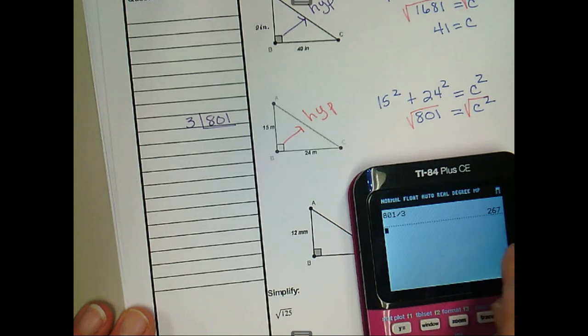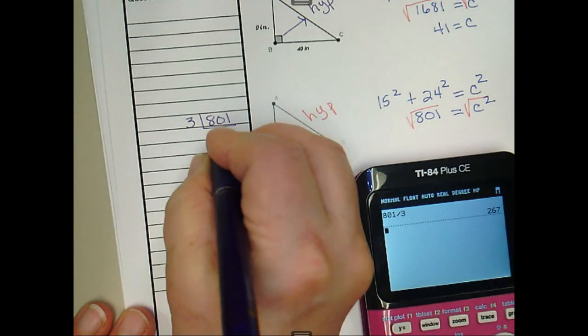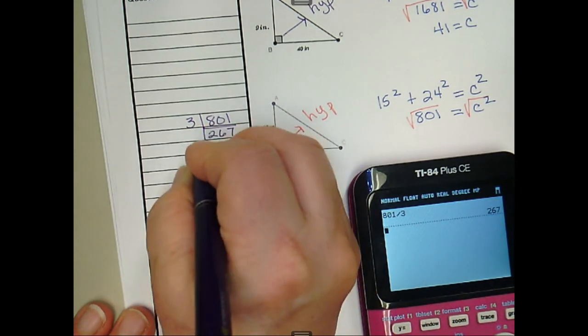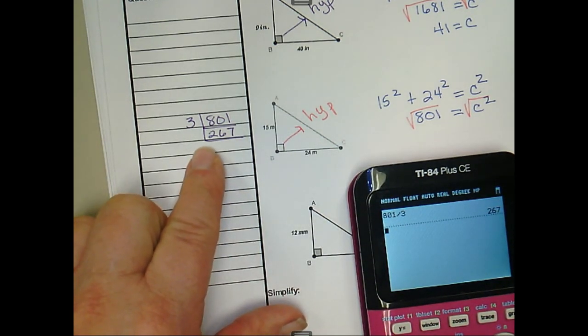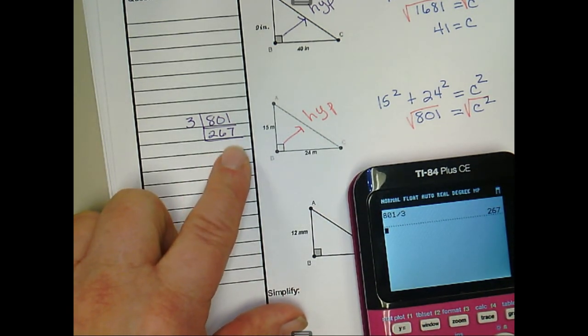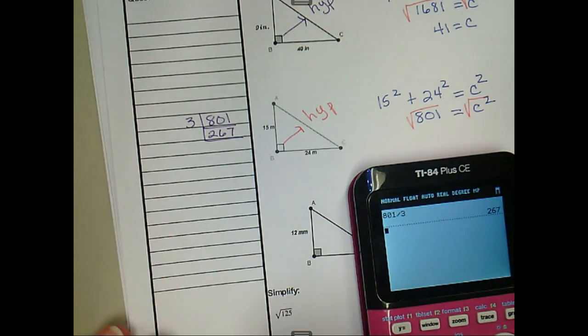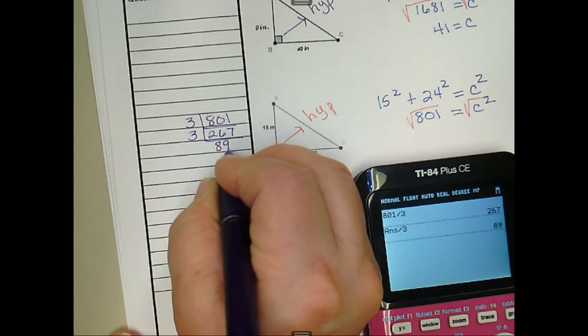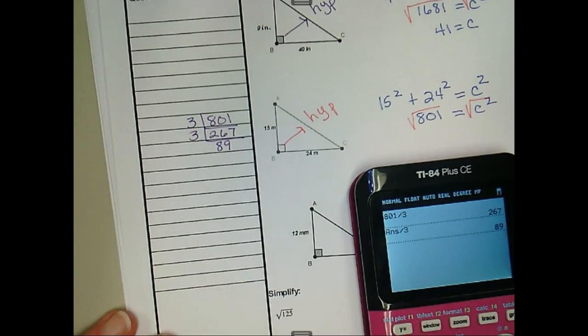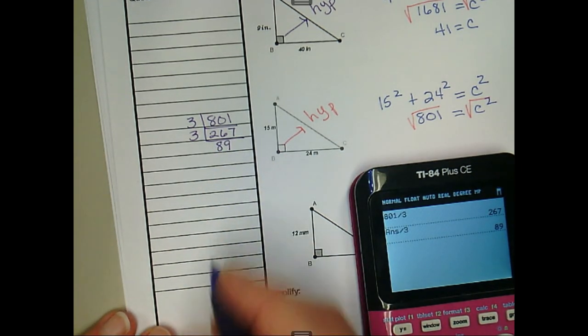I get 267. Is 267 divisible by 3? 2 plus 6 is 8, plus 7 is 15. 15 is divisible by 3, so this is also divisible by 3. I get 89. Guess what? 89 is a prime number.